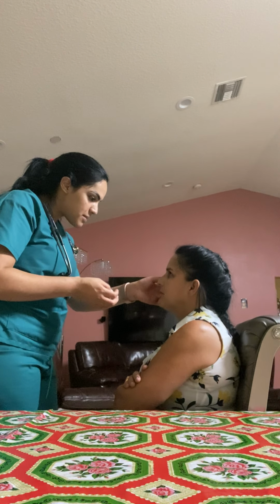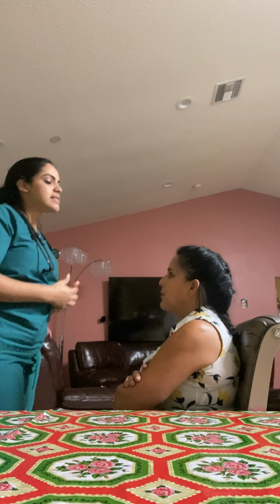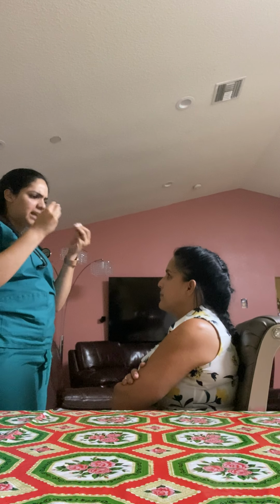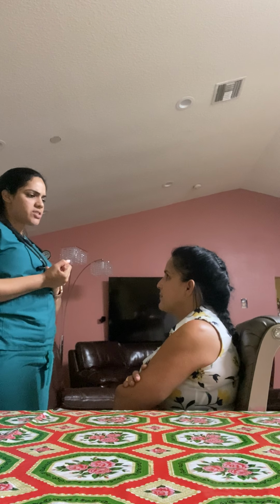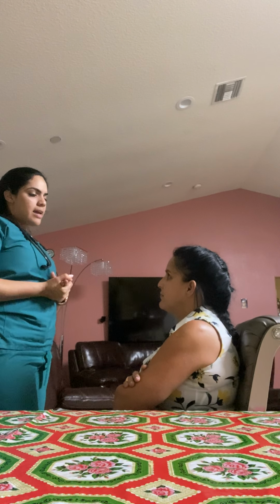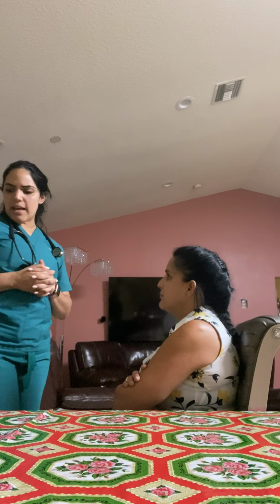I'm going to now look at your conjunctiva and I'm going to look over here. No problems. Perfect. And there's no redness or bleeding or open sores in your conjunctiva, no lesions there, and it looks normal, and no signs or symptoms of anemia either.